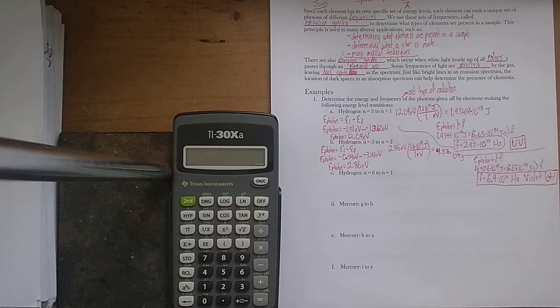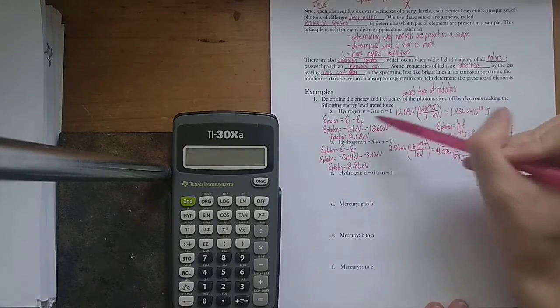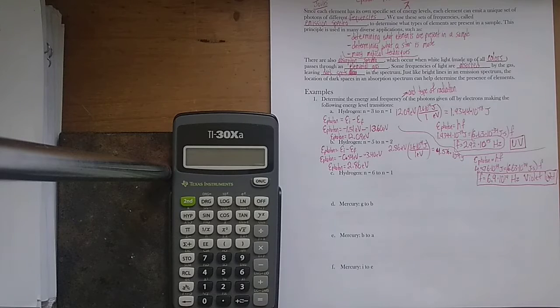So again, I'll narrate the first one, then for mercury, I'll write them down. You can check your work with mine, and then we'll move on to some other examples, because you're never just going to be given something like this. This is just to get you used to the process. Usually you'll have some other sort of description going along with it.